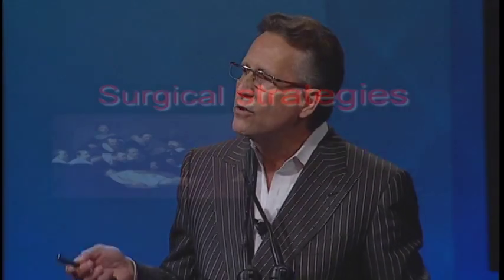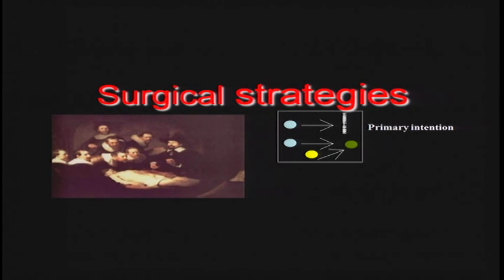Now, anytime you and I are faced with an oral mucosal defect, we've got a couple different surgical strategies that we can use to manage that. Today, we usually look for a procedure that results in primary intention. We're going to mobilize the flap and we're going to suture it, or we're going to harvest a graft and close it with the graft. Or we may choose a procedure that results in secondary intention.